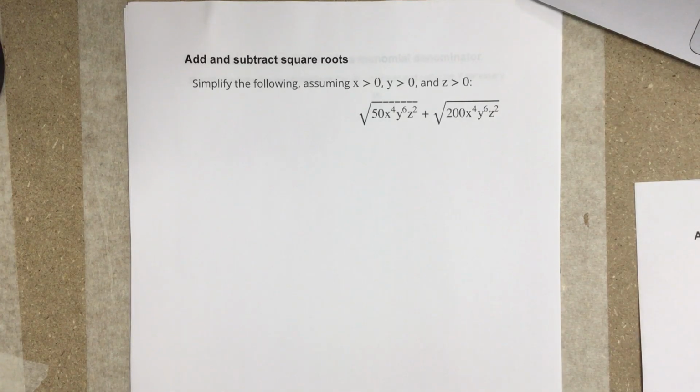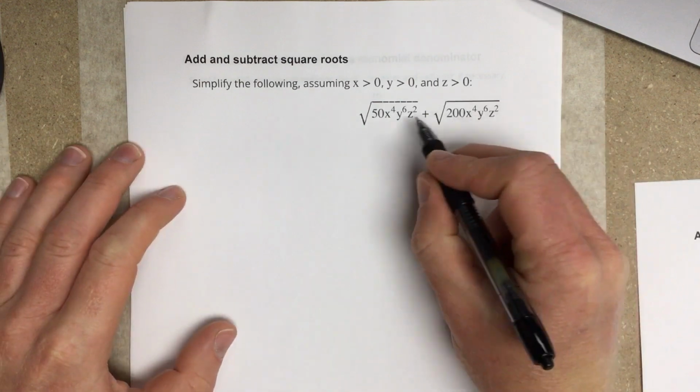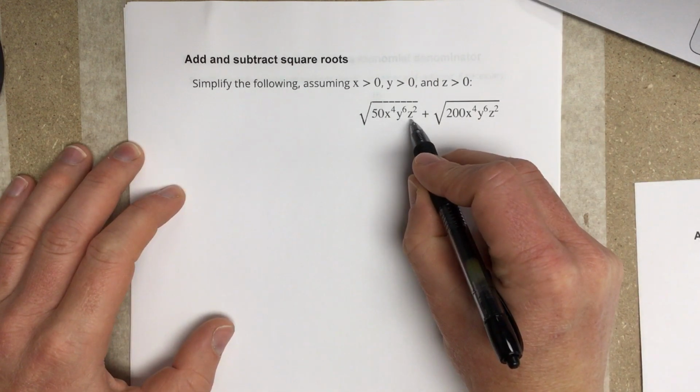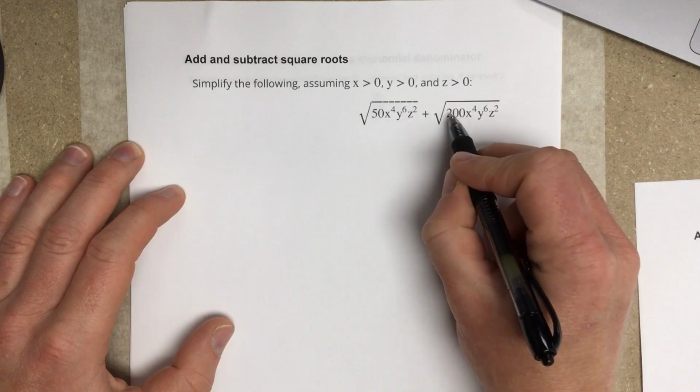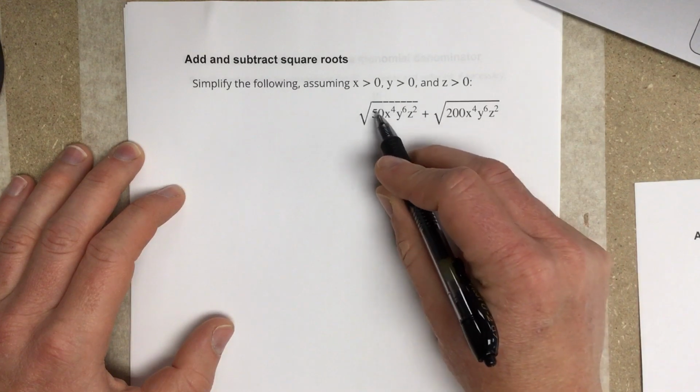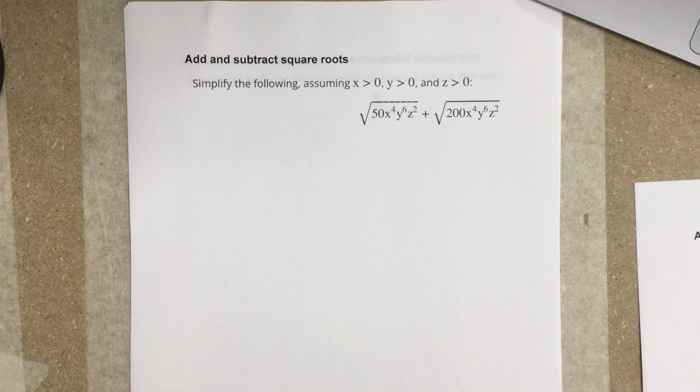In this video, we're going to add and subtract square roots. So simplify the following, assuming x is greater than 0, y is greater than 0, and z is greater than 0. You'll notice that x to the fourth, y to the sixth, and z to the second are all the same. So our goal here is to try and get the two numbers inside the square root to be the same so we can actually add them together.